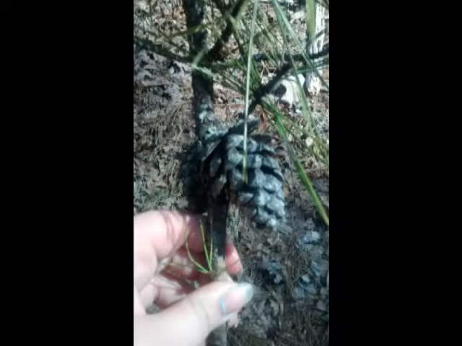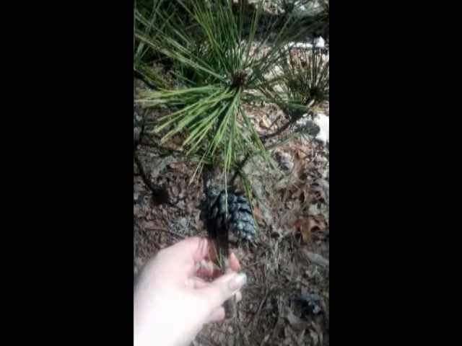And the cool thing is that I didn't know until probably 5 seconds ago that by the time the cone falls from the tree to the ground, it's dead. So I guess at that point the seeds leak out when it falls. I'm not really sure, in all honesty. But that's how the fertilization works.